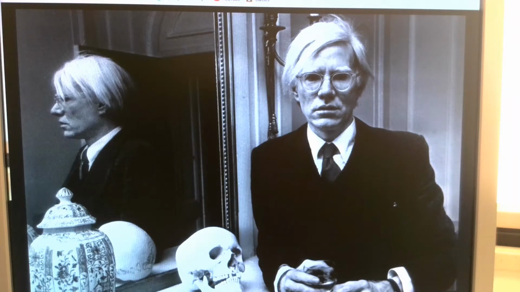So we're going to talk about him, and then we're going to look at his art, and then I'm going to give you a tutorial on how to do a form of printmaking today, and you're going to create a pop art piece using that technique.